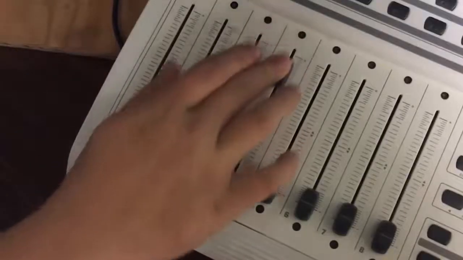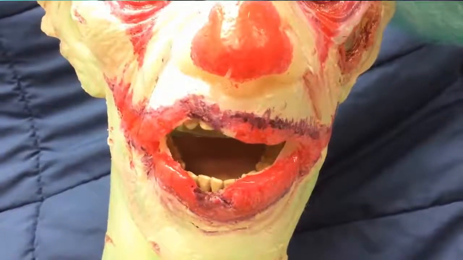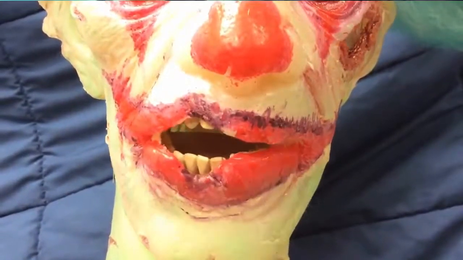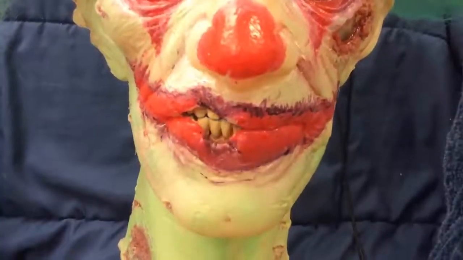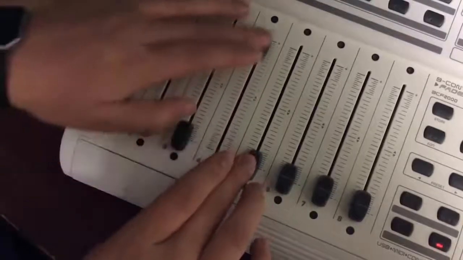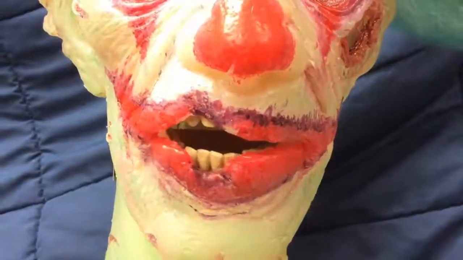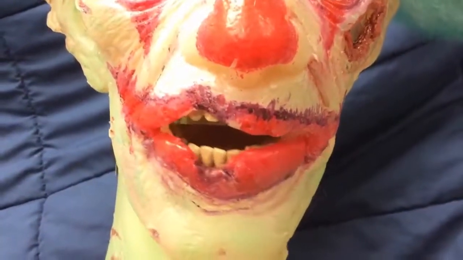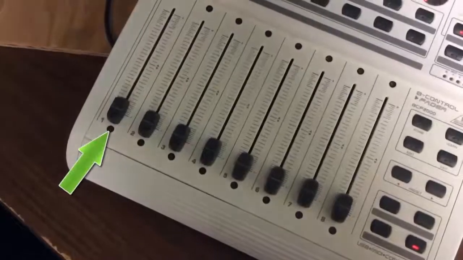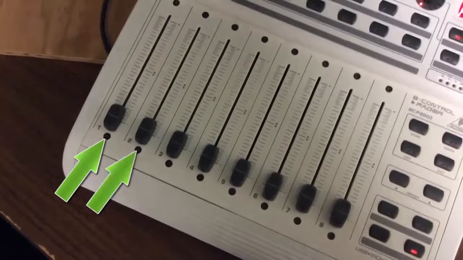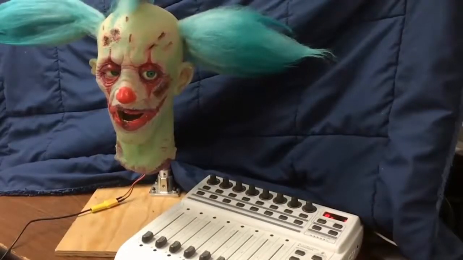If I move the other motor, it skews the other way. And that's not what I want. In order to open and close the jaw properly, I have to move both motors together at the same time. If I move both motors together in opposite directions, the jaw moves side to side. But what if I want one slider to open and close the jaw and the other to move it side to side? This is where channel expressions come in.